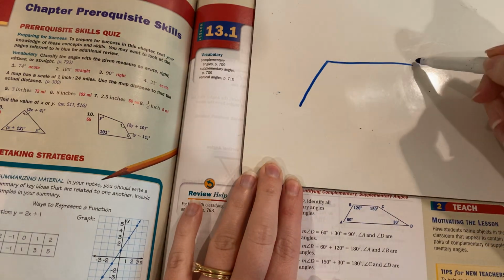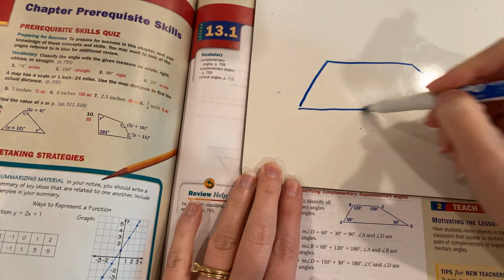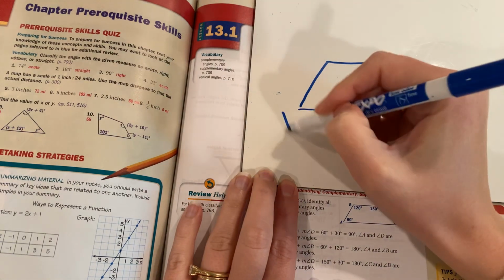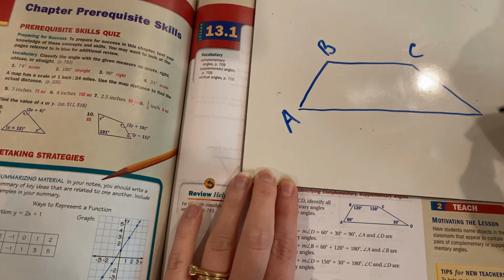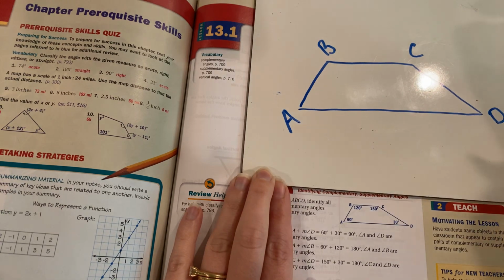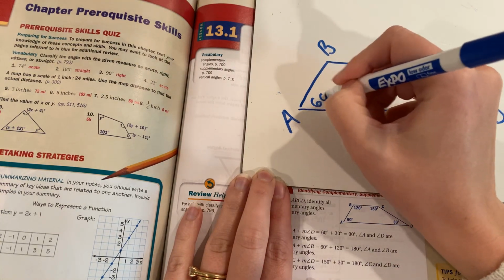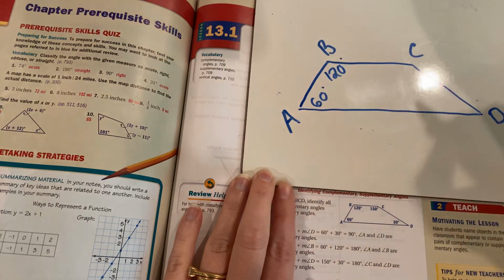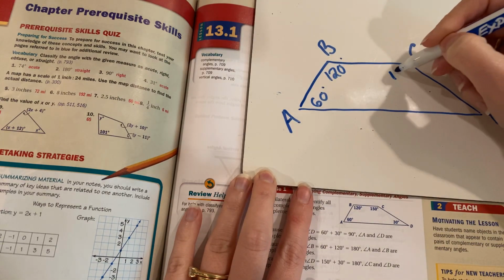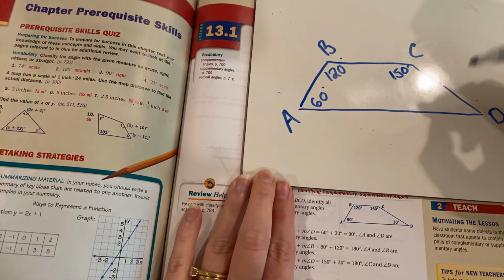A, B, C, D. A is 60 degrees. B is 120 degrees. C is 150 degrees.